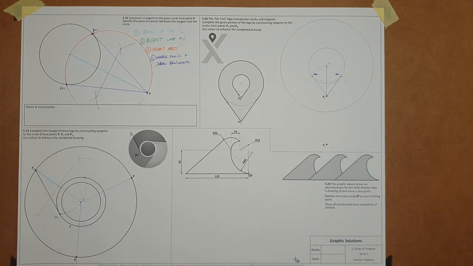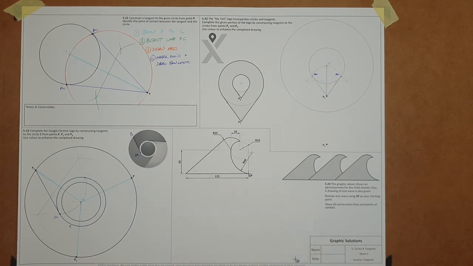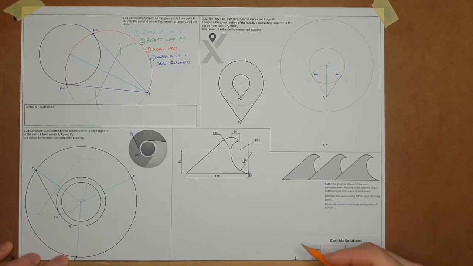Pause the video now and give that your best shot to finish that, and give the last one your best shot as well. Okay? I'm going to get started on the last one. I'll give you one more instruction to pause again, but I'd like you to try it all yourself if you could first of all. So pause the video, give it a go. If you're back on now, I'm going to get started.